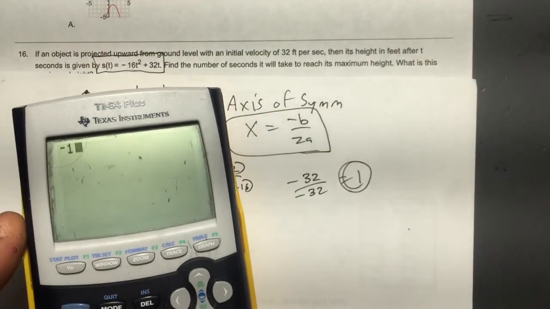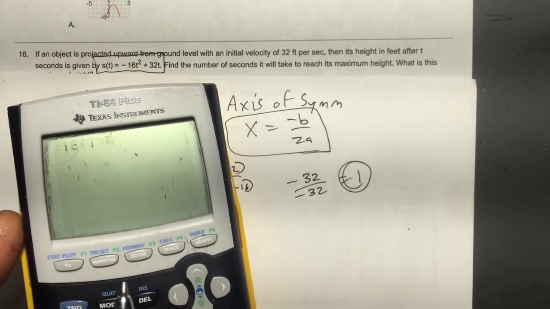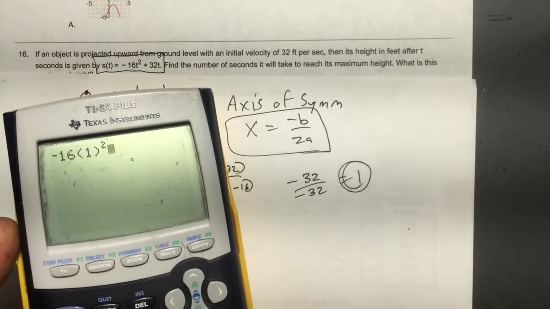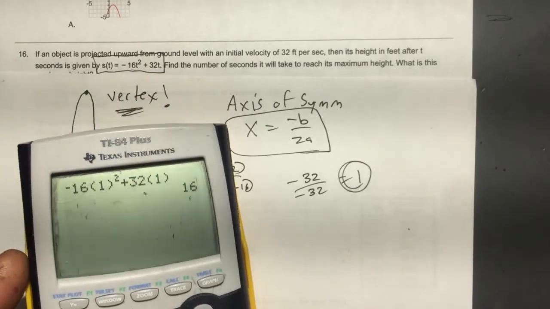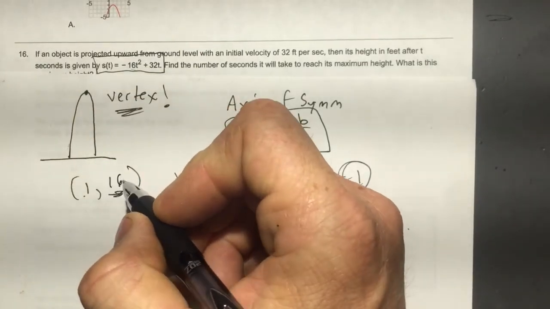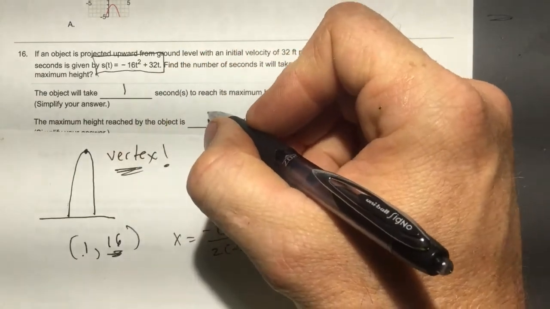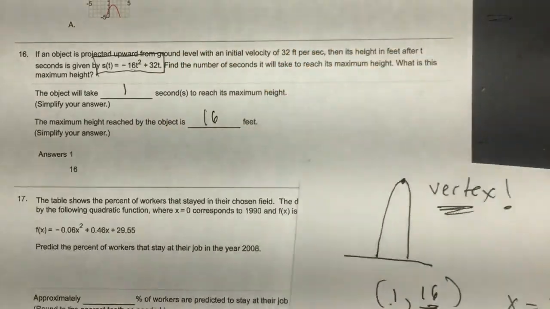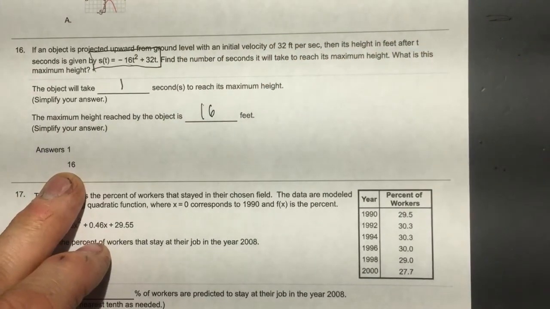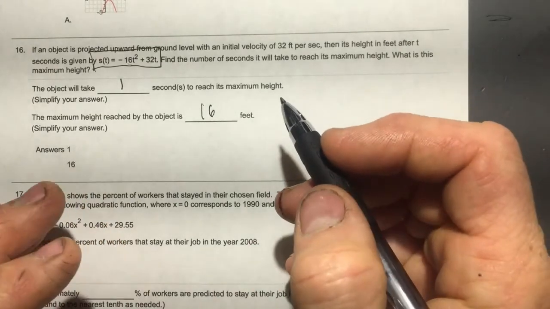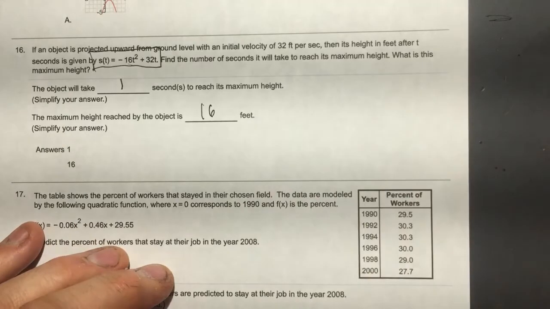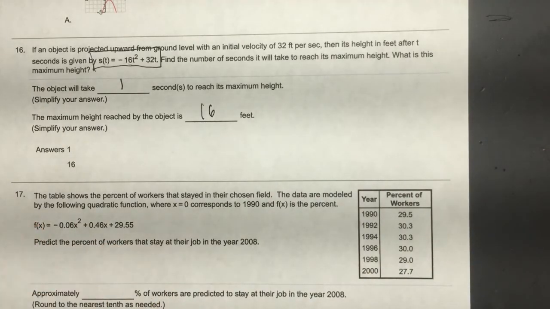I'm going to do negative 16, and then I got 1 squared, and then plus 32 times 1, and that's 16. So that means it reaches 16 feet. And you can see our answers right there. We're in good shape. So all we have to do is find the vertex for this. You have to know the axis of symmetry, which is negative b over 2a, and then you just plug that in.